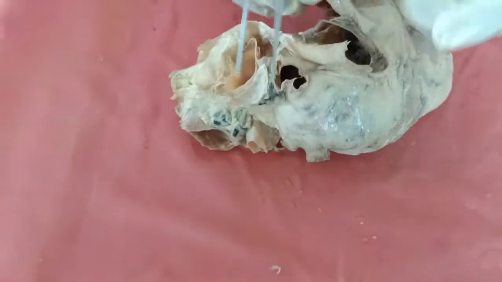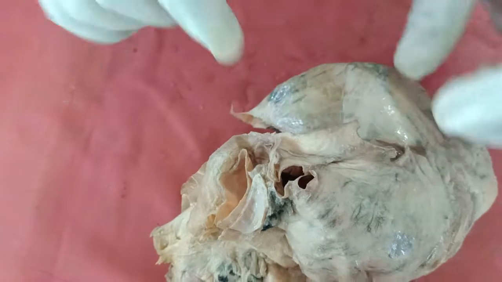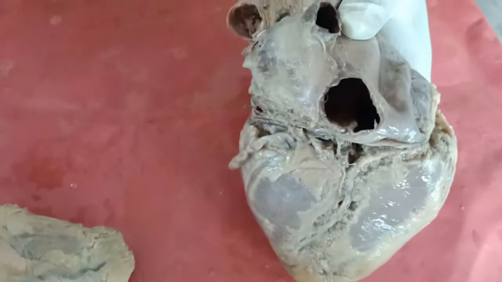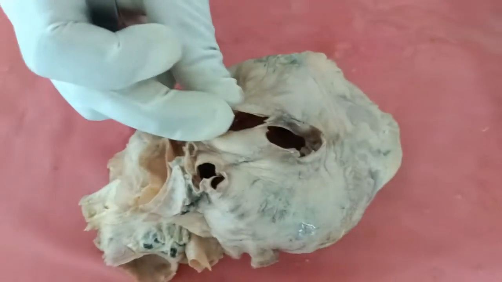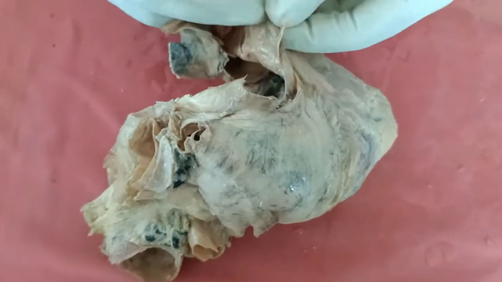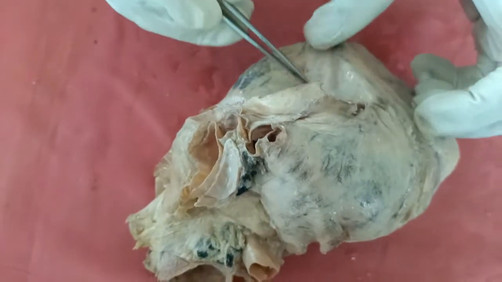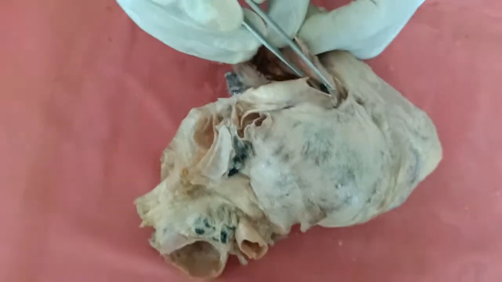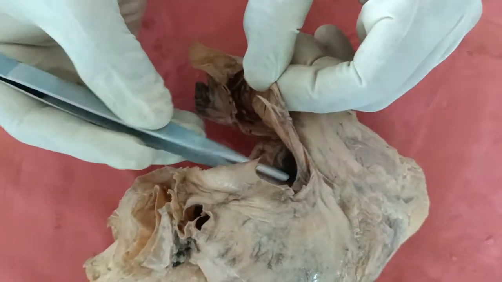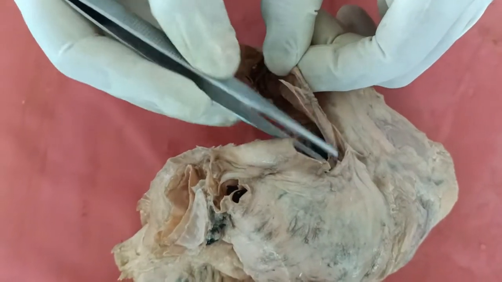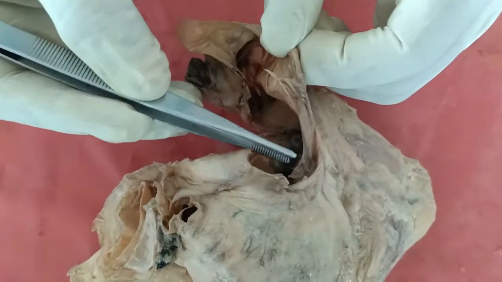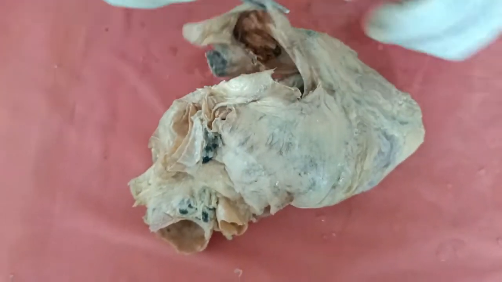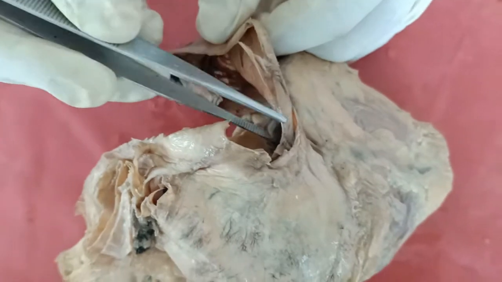Then coming to the inferior vena cava opening. See here, this is the inferior vena cava opening. The inferior vena cava has one valve here. See here, a half moon shaped or sickle shaped fold is there. This fold is very clear. This sickle shaped fold is called the Eustachian valve.